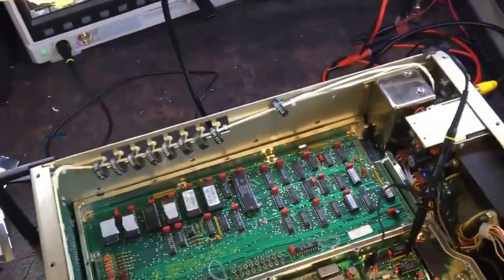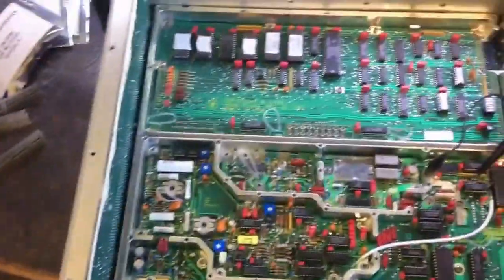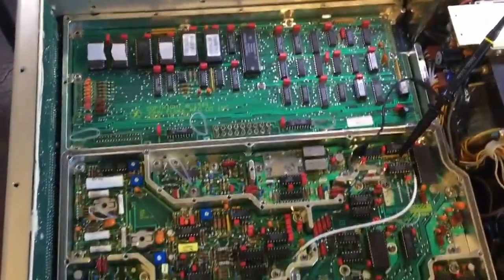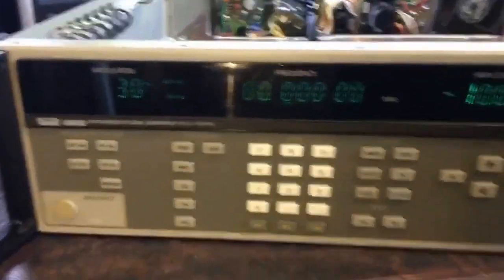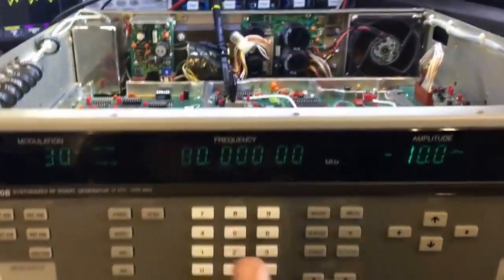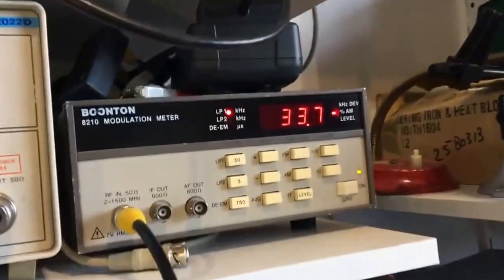The only thing I've got to do now is modulation tests. That's the only thing that comes to mind, at least. And go from here. Oh, so I've got this spun around so you can see it. I'm just sitting on 80 megahertz. This is what I'm going to leave it on. I've got minus 10 dBm output. I've got this plugged straight into my Boonton modulation meter.